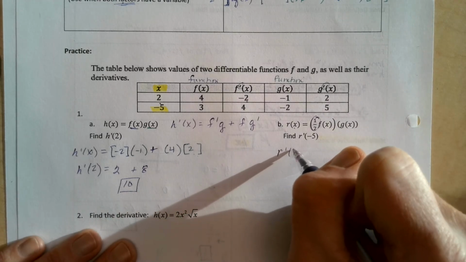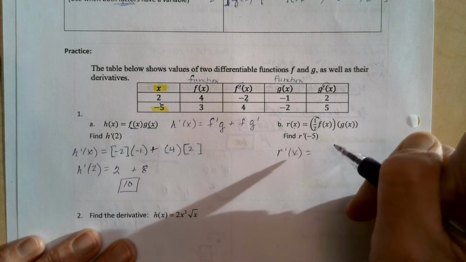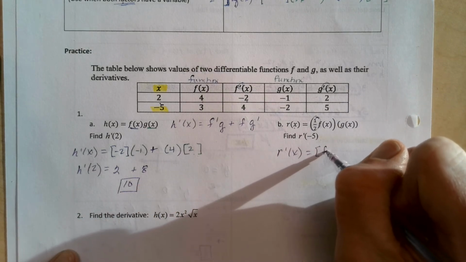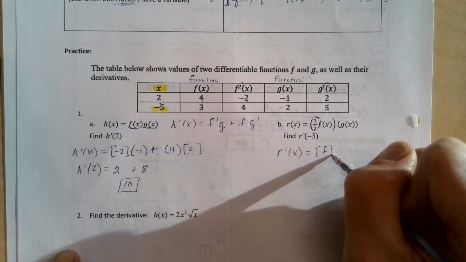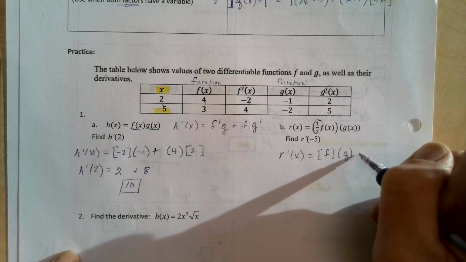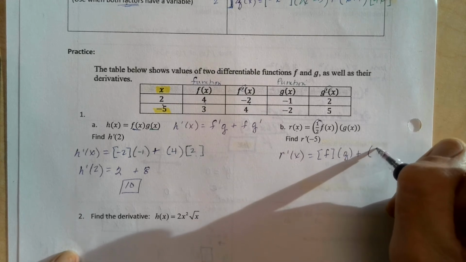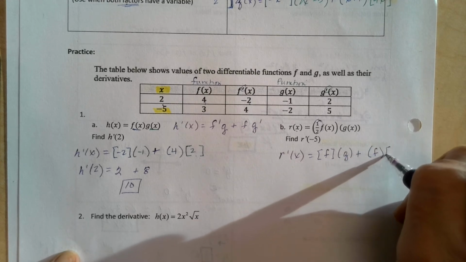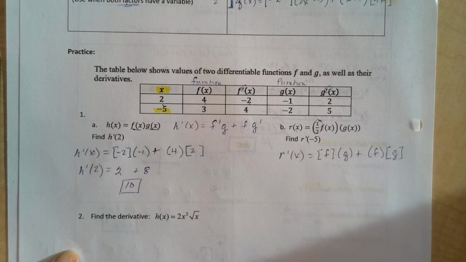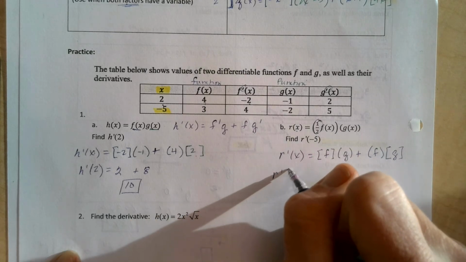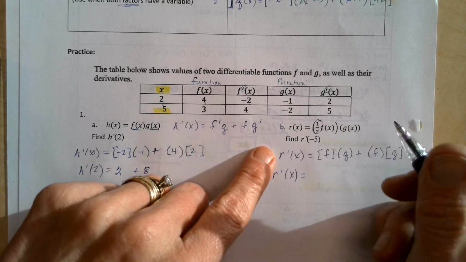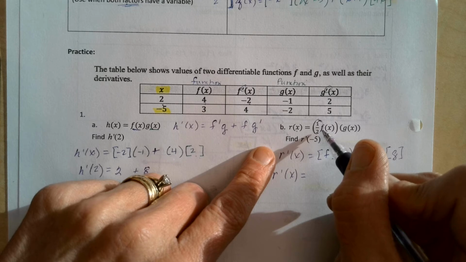Our r prime is going to be the derivative of my first times my second function plus my first function times the derivative of my second. So r prime of x is going to be equal to, and we've got to think about this 1/2.